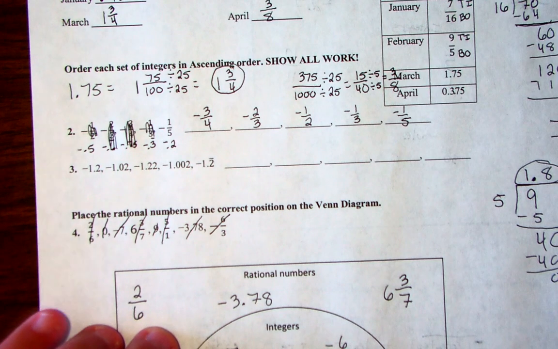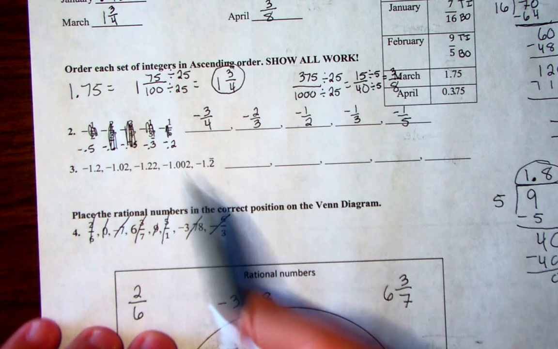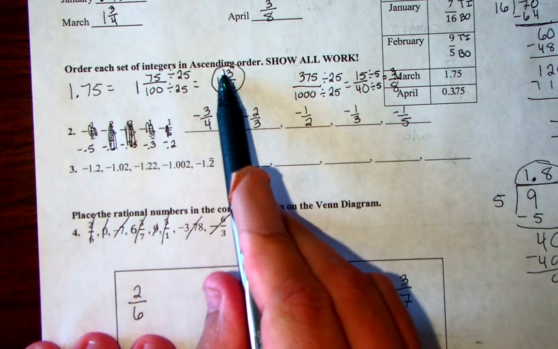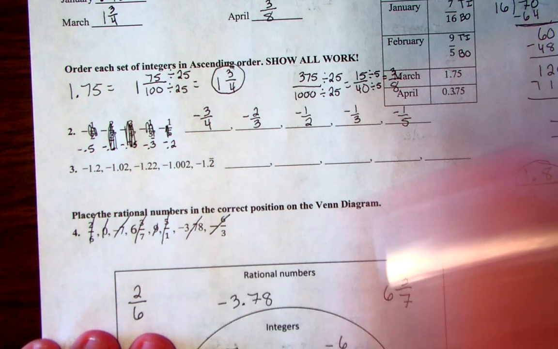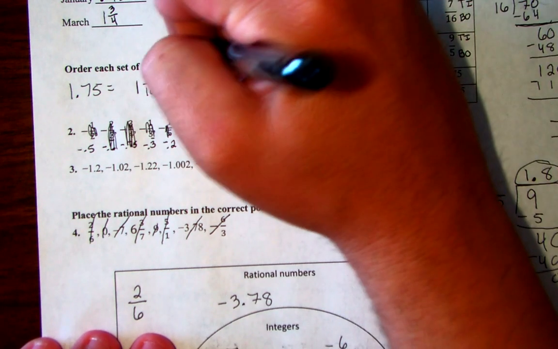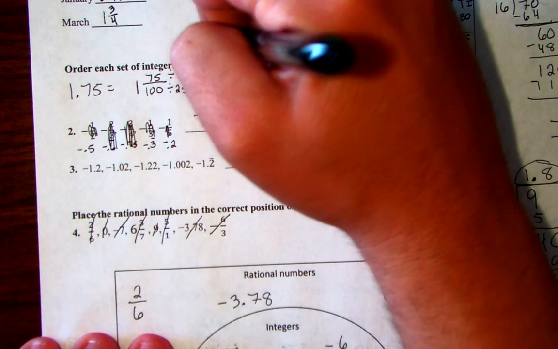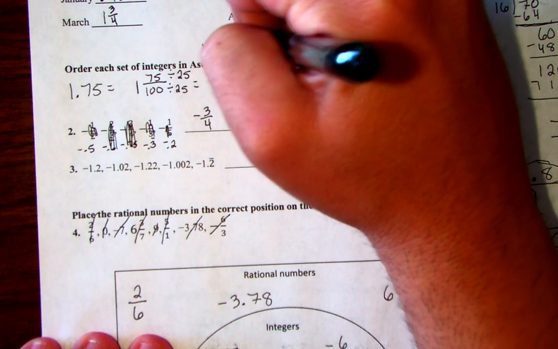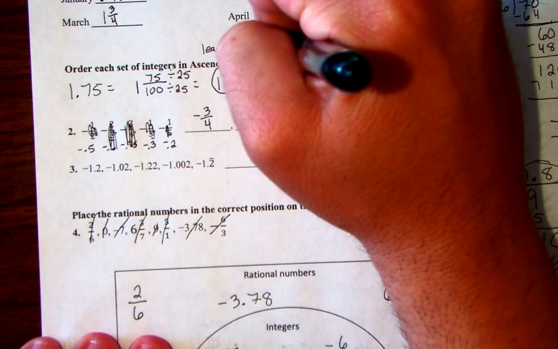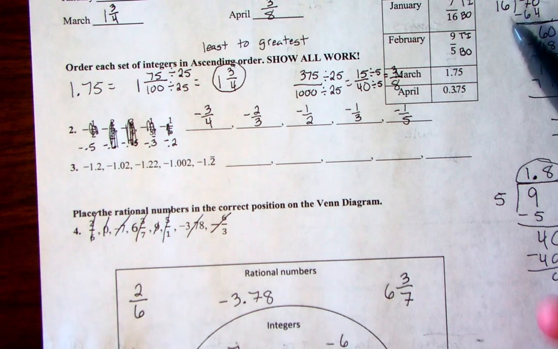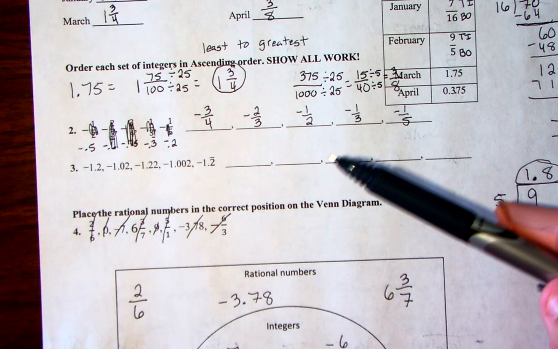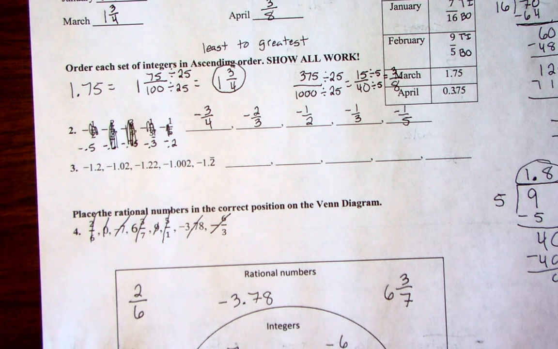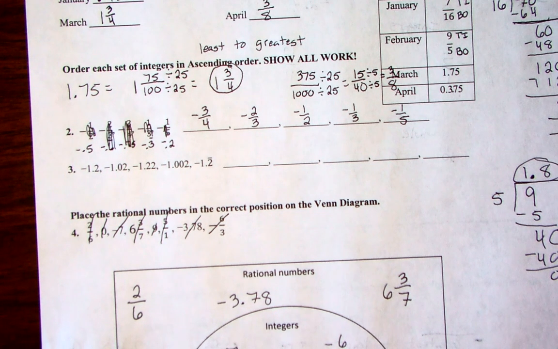Okay. Now notice it says to put the numbers in ascending order. It's like when a plane takes off. Ascending means least to greatest. Okay. Since we're dealing with negative numbers, the number furthest away from 0 is your smallest number.